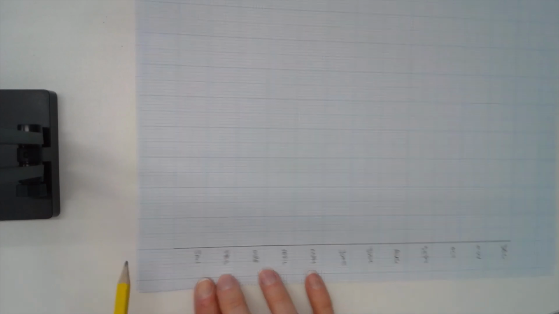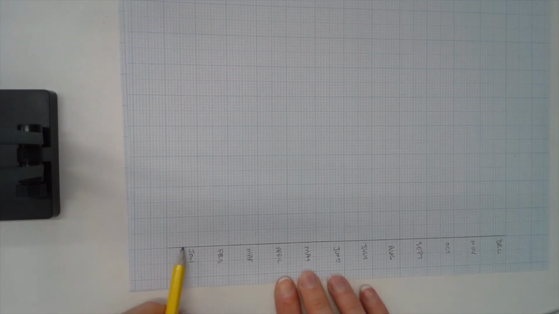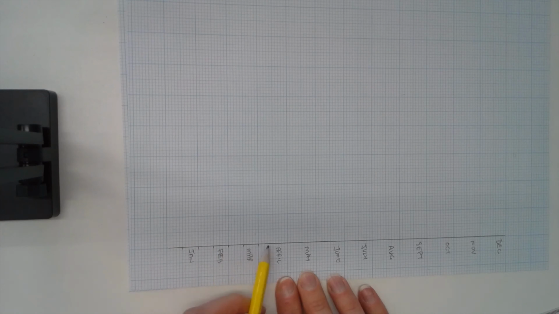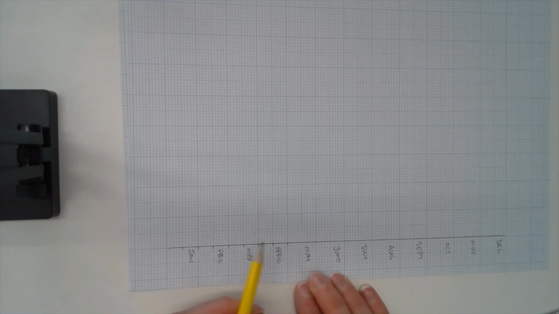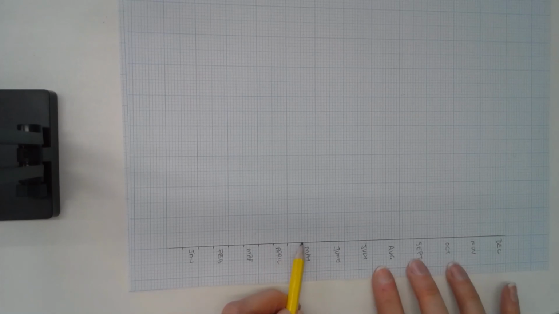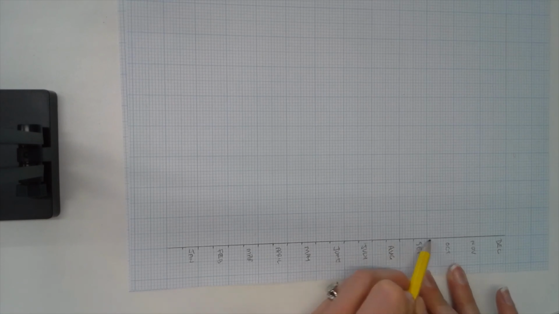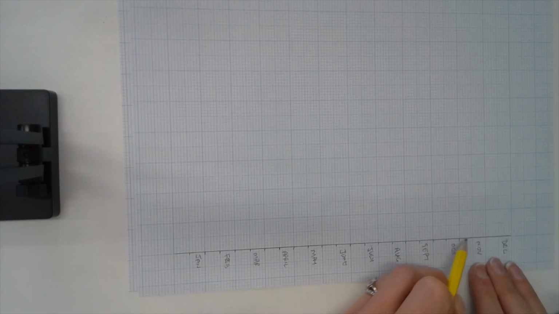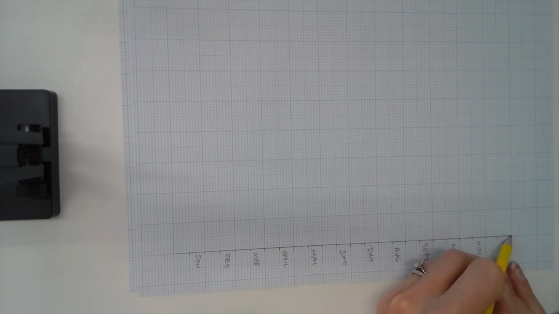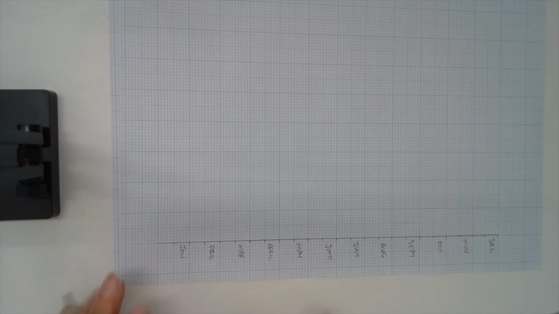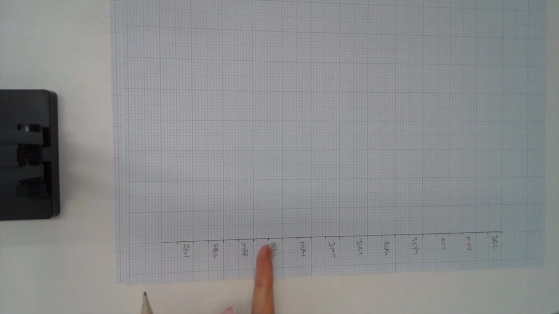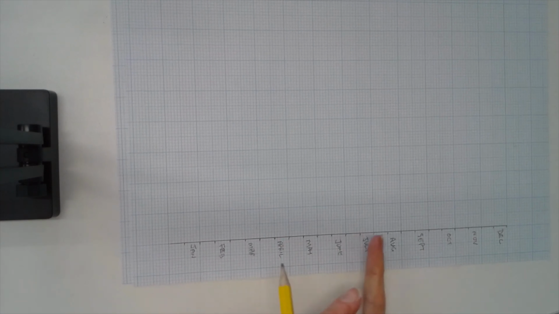So you'll notice I've got 1 centimetre gap, 1 centimetre January, 1 centimetre gap, 1 centimetre February, 1 centimetre gap, 1 centimetre March, 1 centimetre gap, 1 centimetre April, and so on. You can mark them all the way across if you like, every centimetre. Your bars for rainfall are going to go by these months. There should be a 1 centimetre gap between each bar.